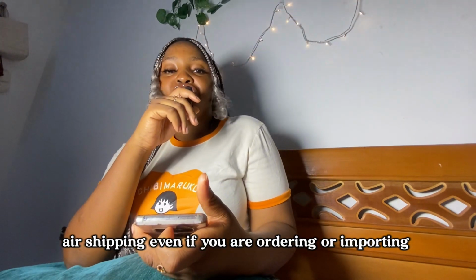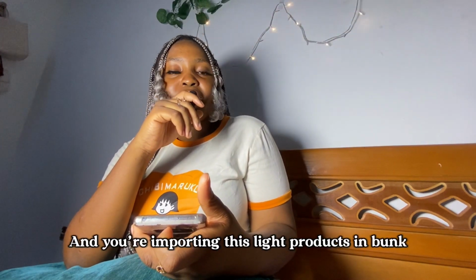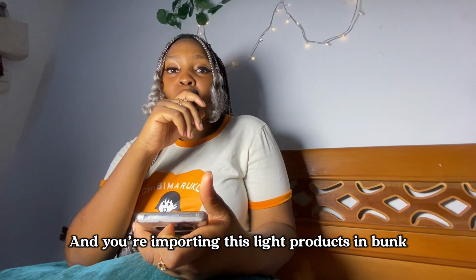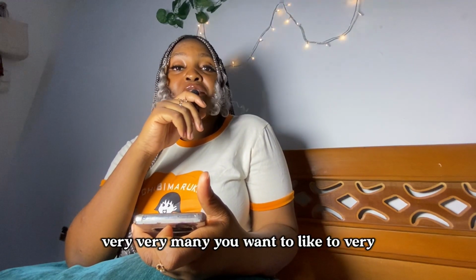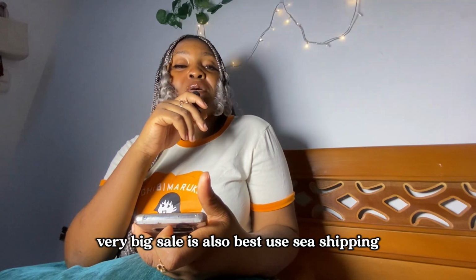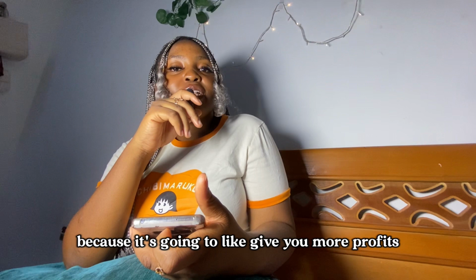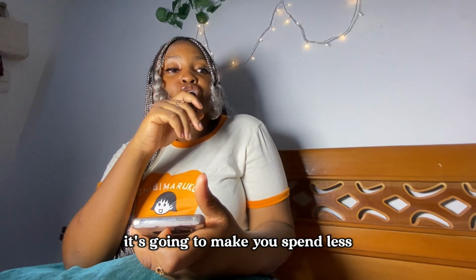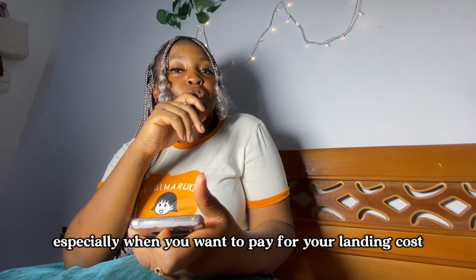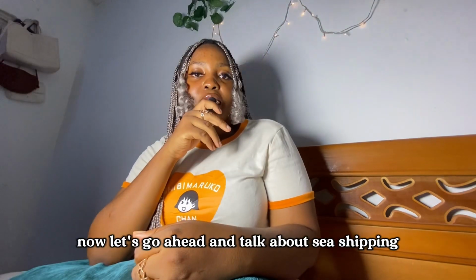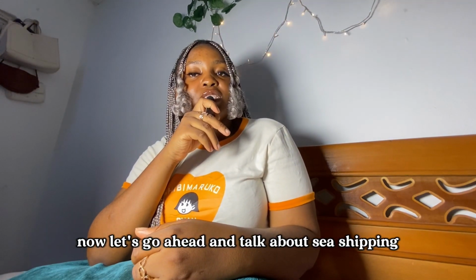Even if you are importing a light product, if you're importing it in bulk, like there are very many and you want to do a very big sale, it's also best to use sea shipping, because it's going to give you more profit. It's going to make you spend less, especially when you want to pay for your landing cost. Now let's go ahead and talk about sea shipping.